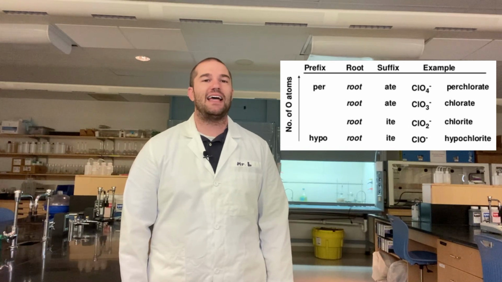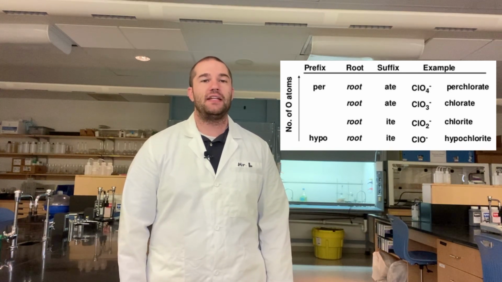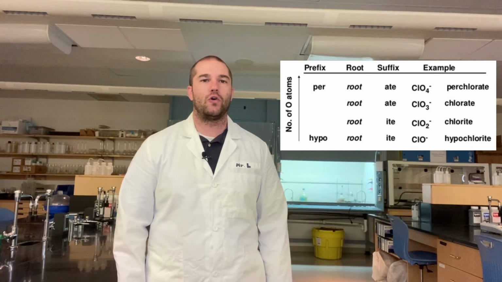So when you have less oxygen, the ending is going to be "ite," and when you have more oxygen, the ending is going to be "ate." If you have a family of 4, then you need to use your prefix hypo for the one with the least oxygen, and per for the one with the most oxygen. So again, we have hypochlorite, chlorite, chlorate, and perchlorate.